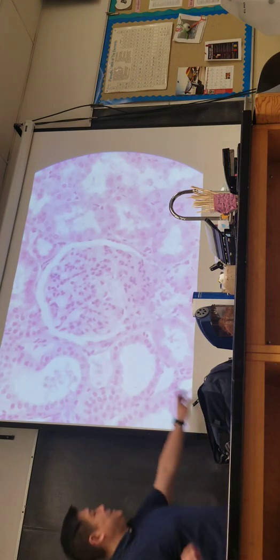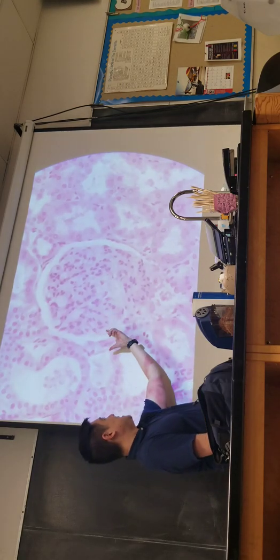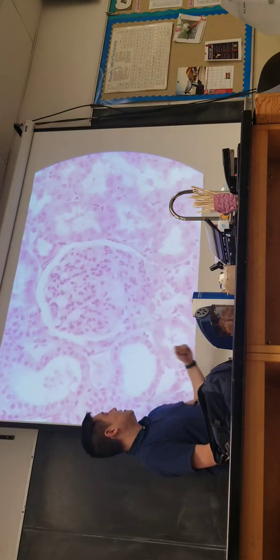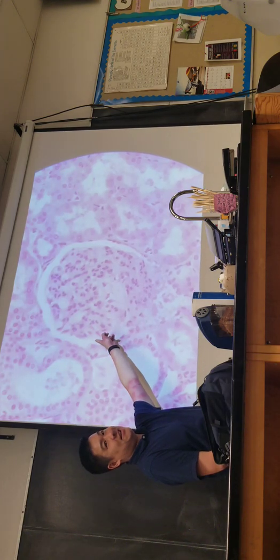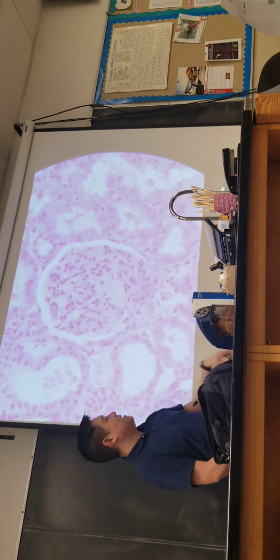What is this structure? The glomerulus and this glomerular capsule. What would be found in this white part? Urine. Yes, urine. Okay.